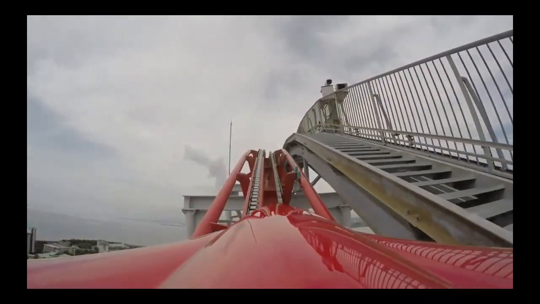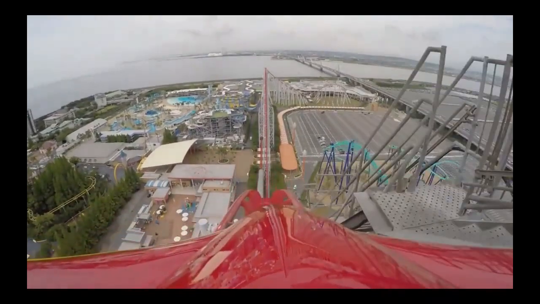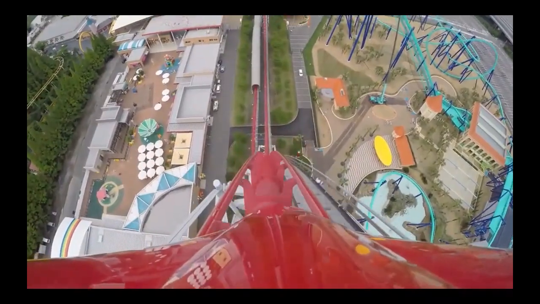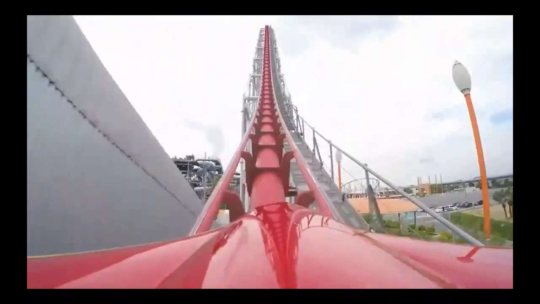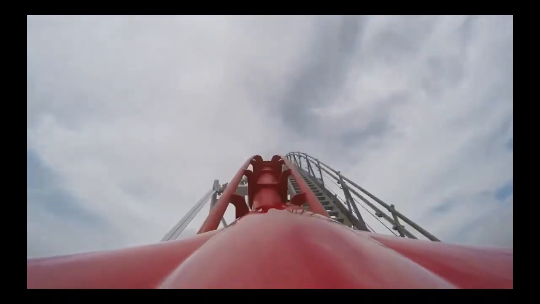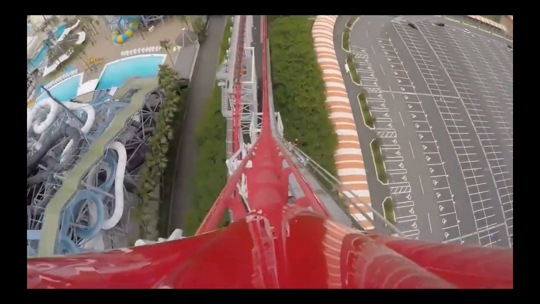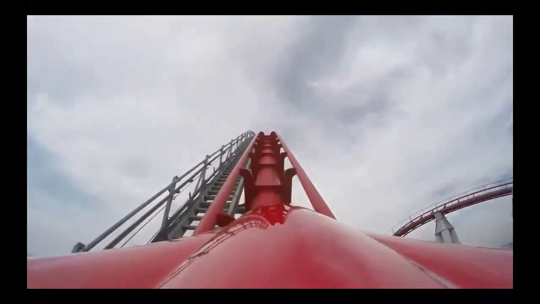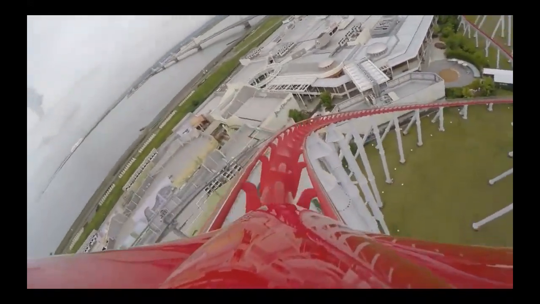Okay, so we're getting to the top here. So now we're going to see a little acceleration as most of the weight goes over the top. Look at a bank and then a loop-de-loop.